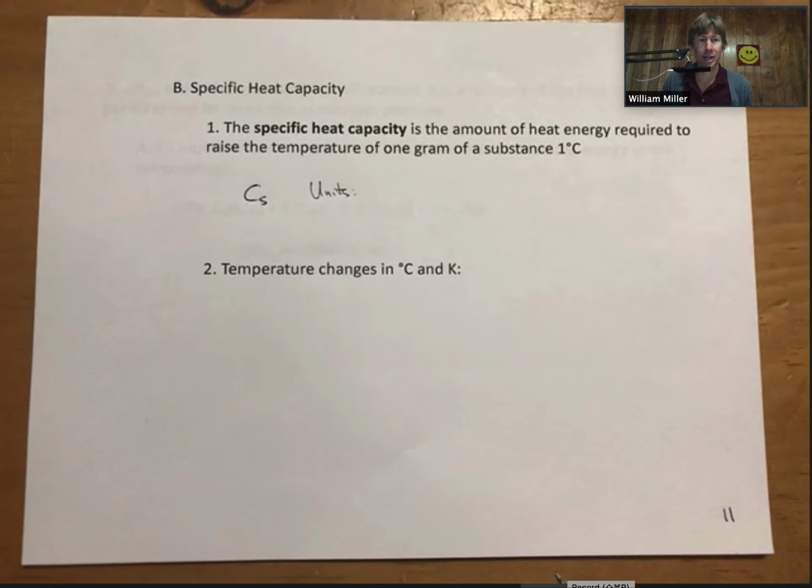I did want to make a point that in this particular case for specific heat capacity, units of joules per gram degree Celsius or joules per gram Kelvin are equivalent.